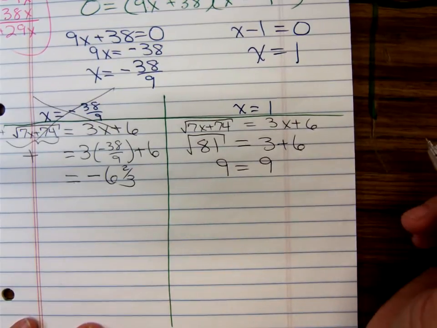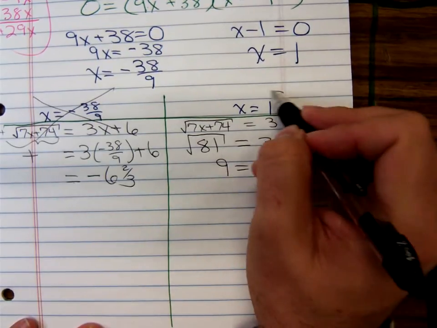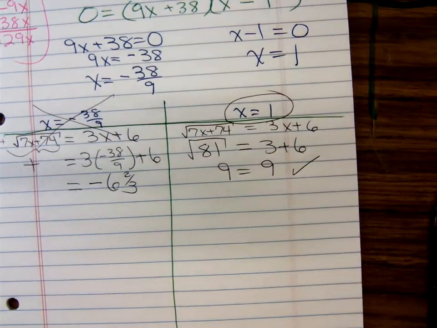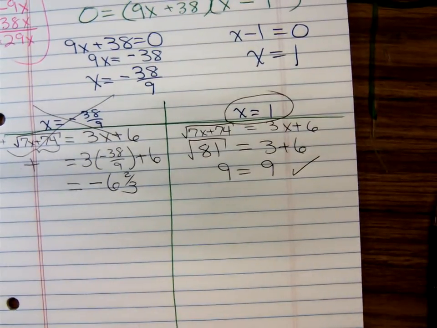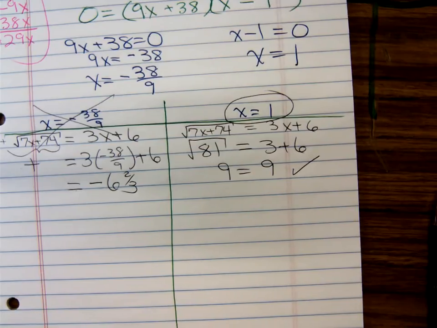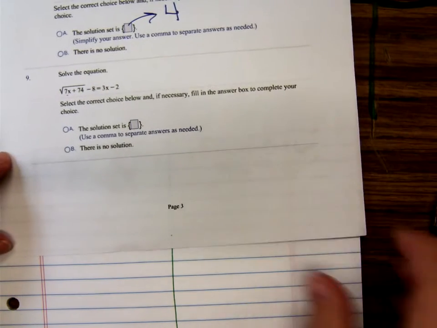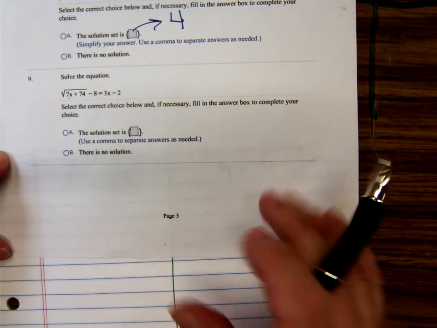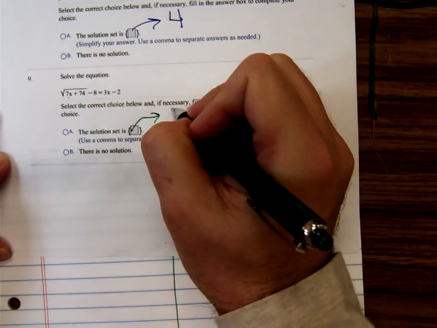Yes, that checks. So x equals 1 is an acceptable answer. And so the only number that we would punch into MyMathLab right here is a positive 1. Any questions there?